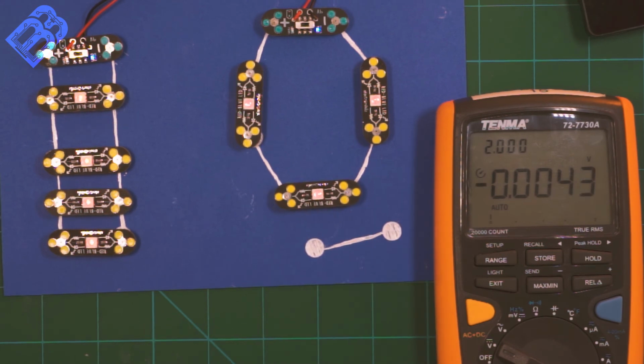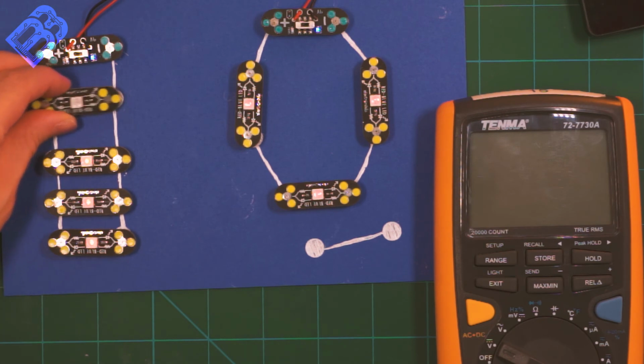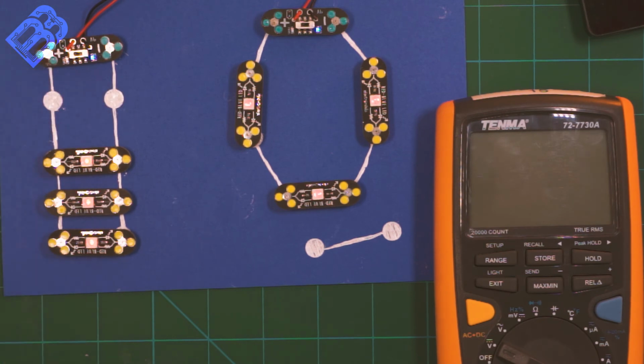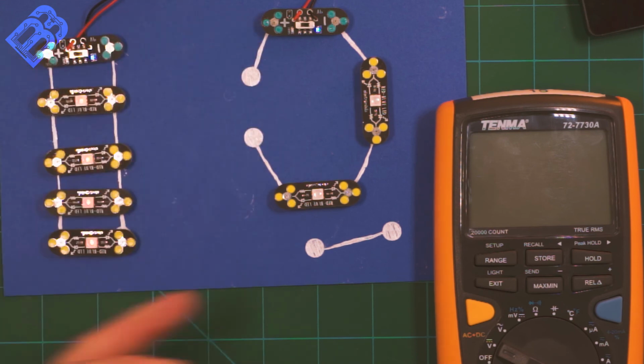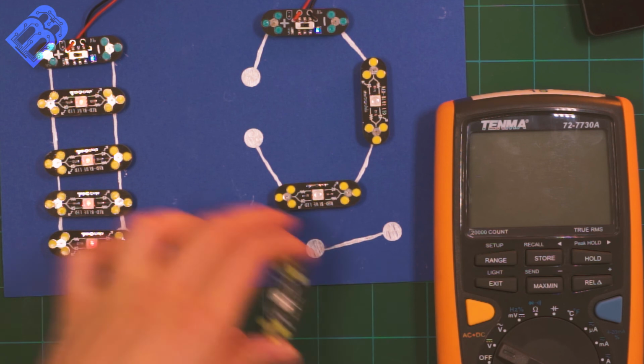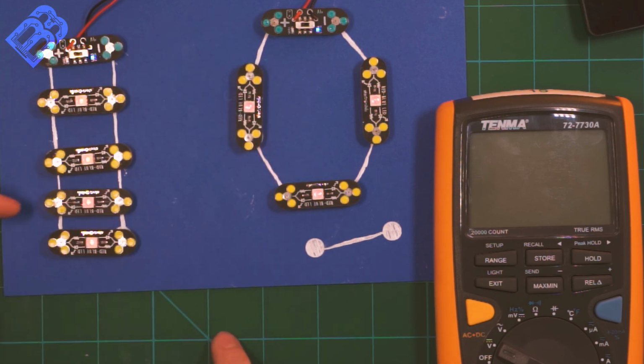Another interesting property of these two circuit configurations is in a parallel circuit, if you pull out one of your components, the other components stay on. You can pull out lots of these components and the other ones stay on. In a series circuit, if I pull out a component, they all turn off. That's because in our series circuit, there's only one path for the current to follow, and in a parallel circuit, there are multiple paths that the current can follow.